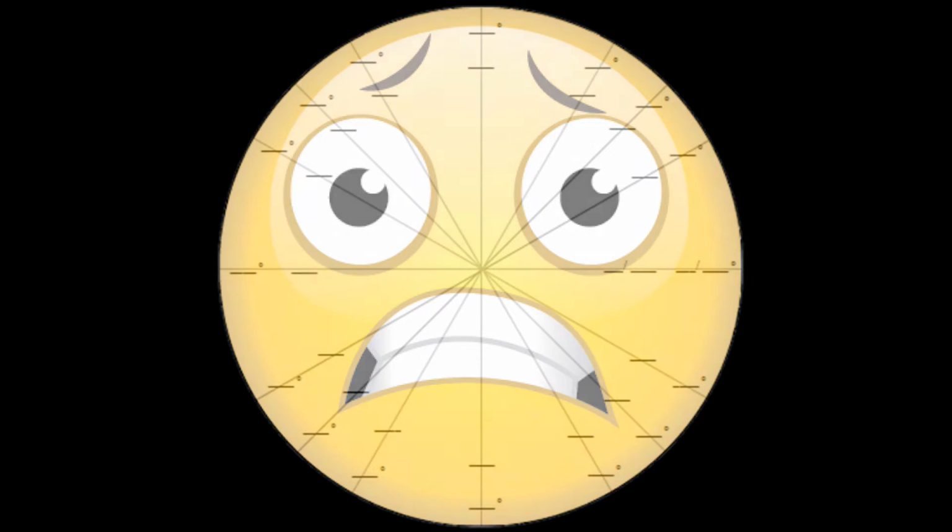Some people may find the unit circle to be hard or confusing, but all you need to know are a couple numbers and it becomes a whole lot easier.